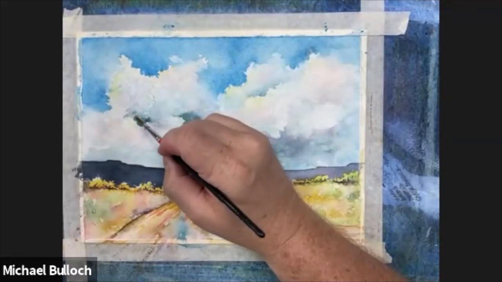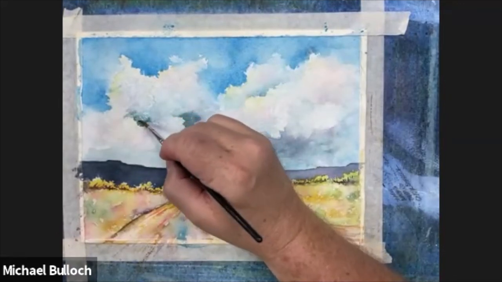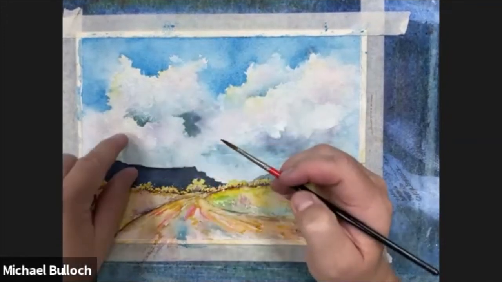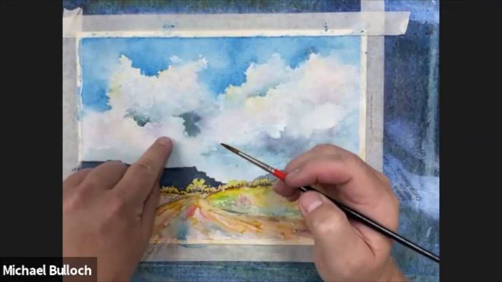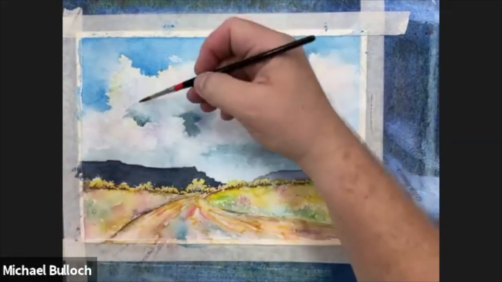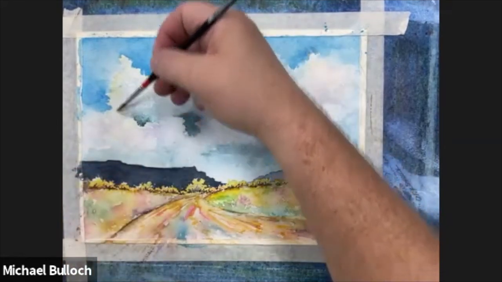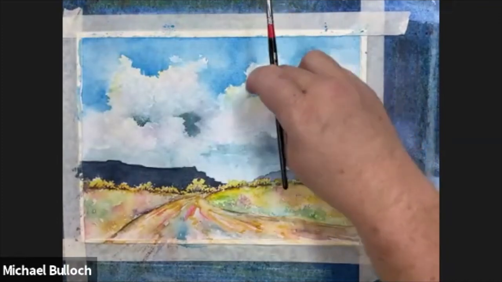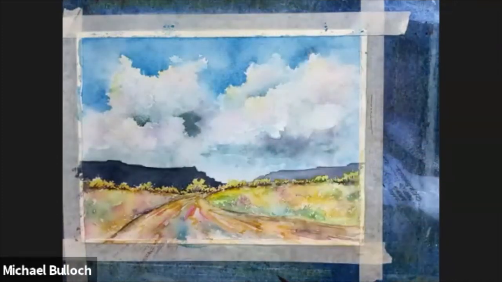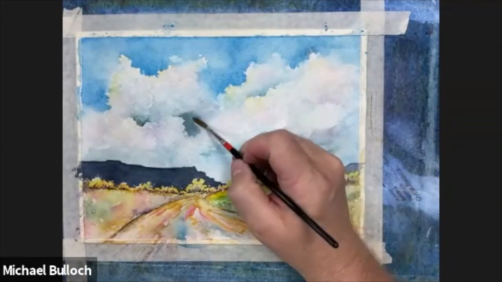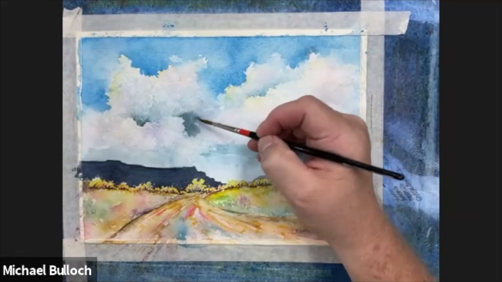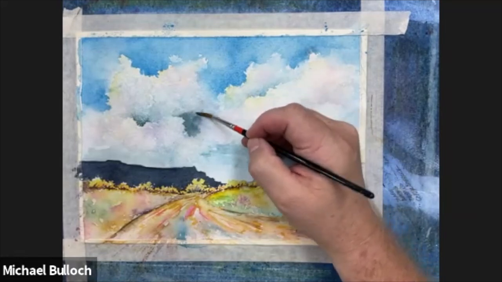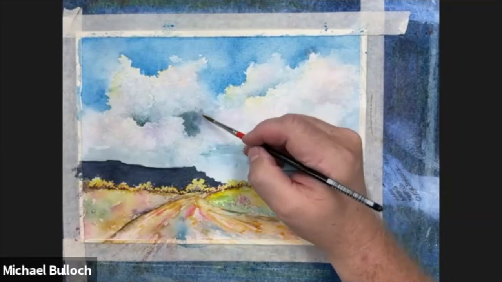I don't like that shape. So I just want to add a little more water and get that to do its thing. Now I've got this interesting shaped cloud right here that's in front of this interesting shaped cloud right there. Very similar to what I've got going on over here. Let me just, I don't like that pointy shape right there. So I'm just going to get rid of that entirely by adding a little water.